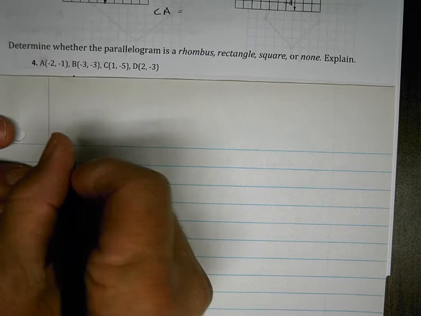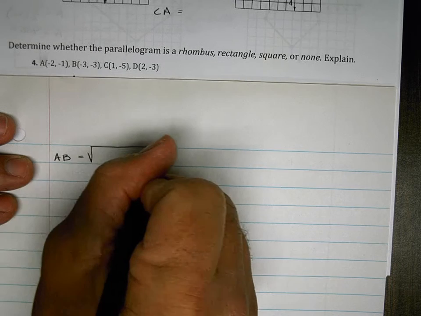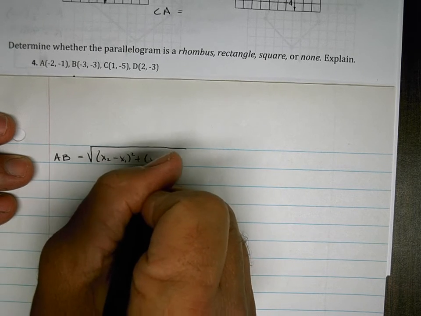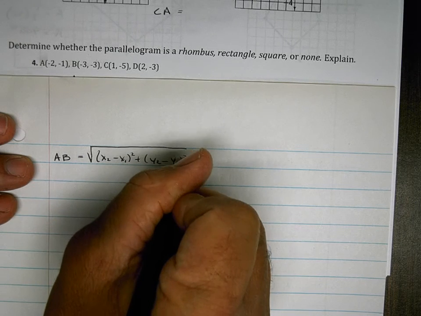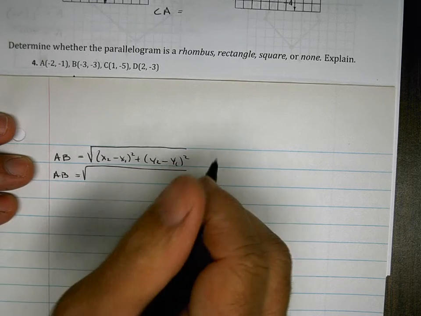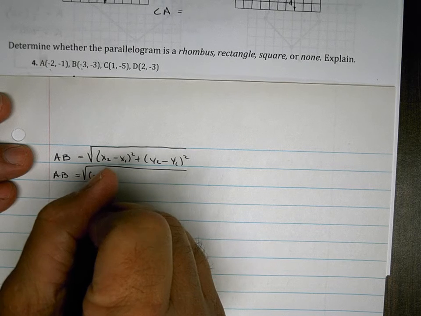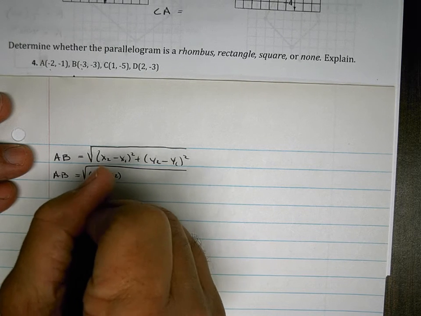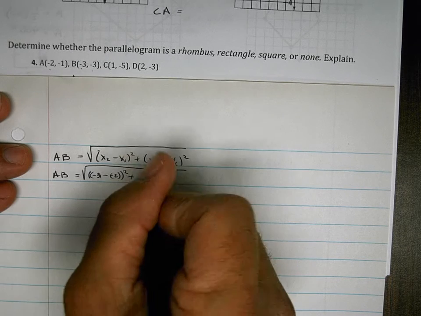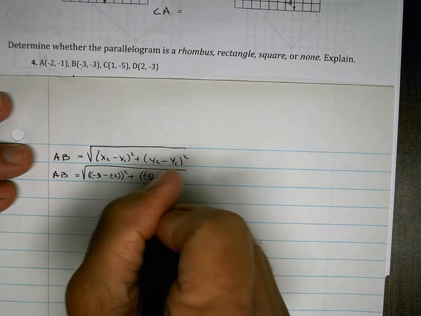AB, again, is the square root of x2 minus x1 squared plus y2 minus y1 squared, which means AB equals the square root of -3 minus -2 squared plus -3 minus -1 squared.